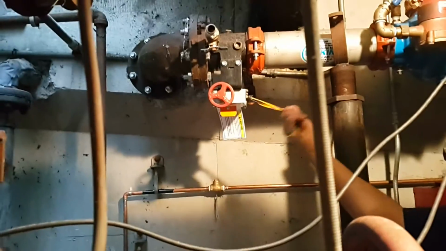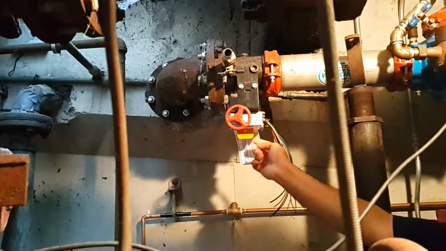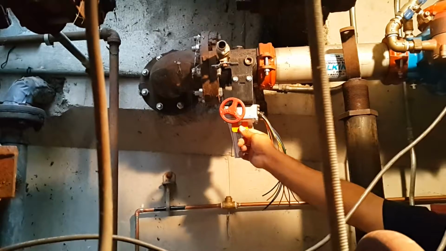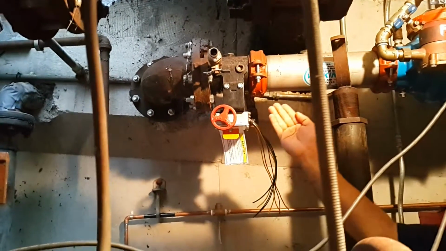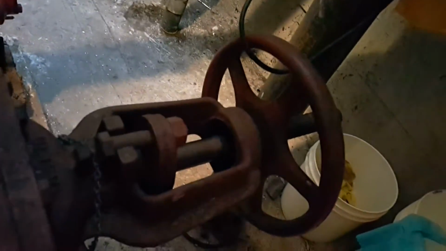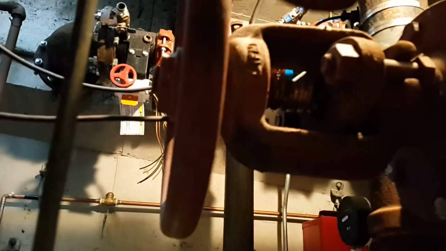Even though it's not monitored, you have what's called your paddle. This tells you which way it is. So if it's parallel with the pipe, it's open. If it's perpendicular, it means it's closed. On these valves right here, these are OS&Y valves. If you see the stem sticking out, that means it's open. And if you see the stem inside, that means it's closed. So that's just how you check the visual alignment.